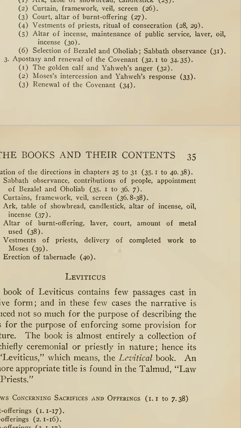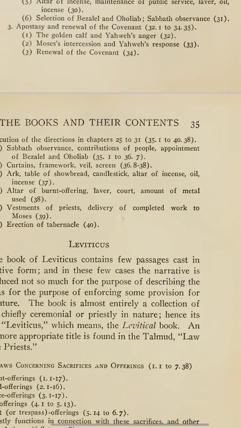3, the apostasy and renewal of the covenant. 1, the golden calf and Yahweh's anger. 2, Moses' intercession and Yahweh's response. 3 is the renewal of the covenant.